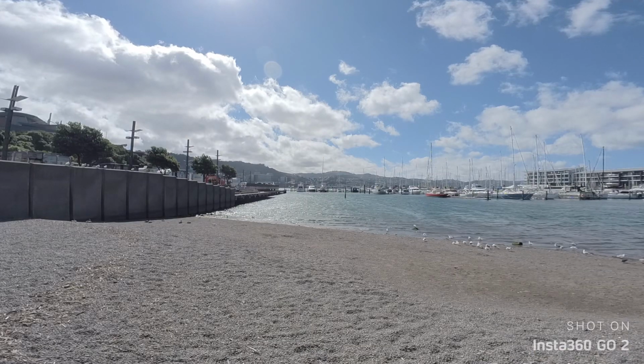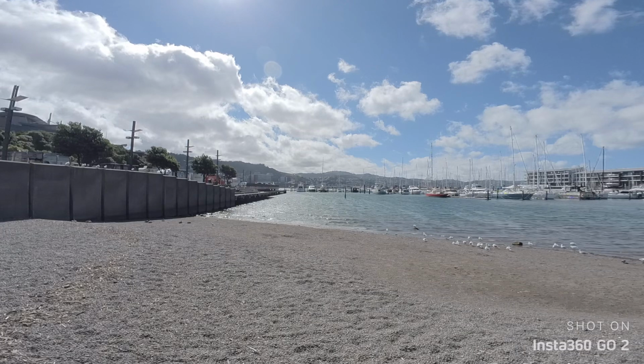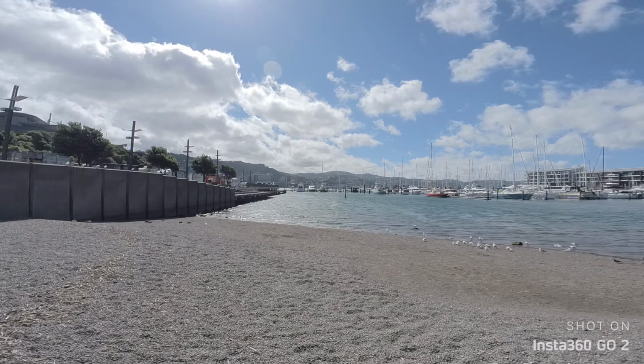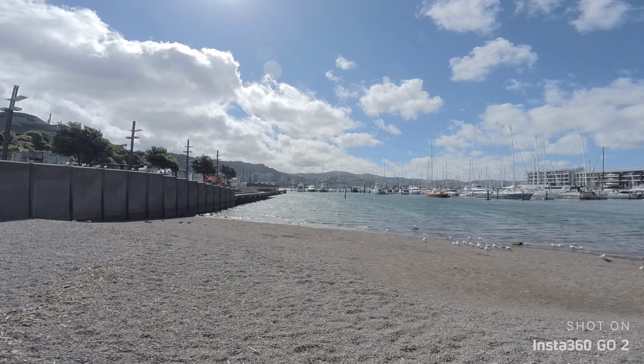Let's start with the log profile. What's that and why might you want to use it? Now, looking at the video here, you can see that the log profile looks kind of washed out with muted colors and a flatter light profile compared with the Go 2 standard video.